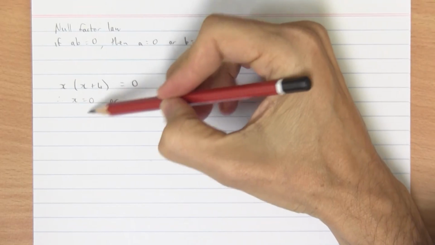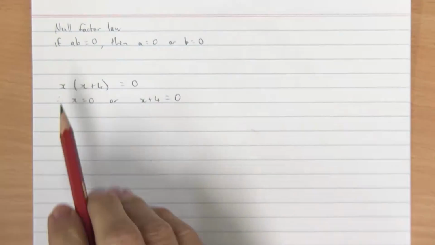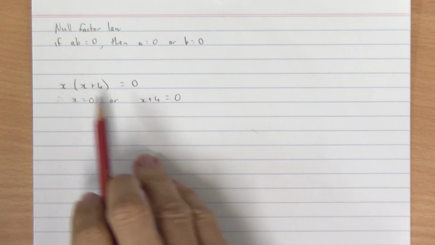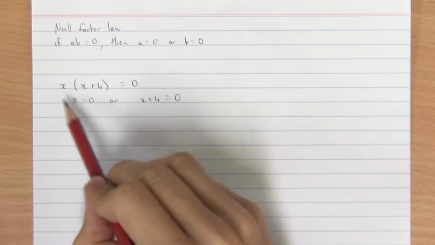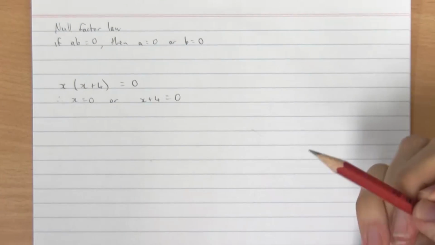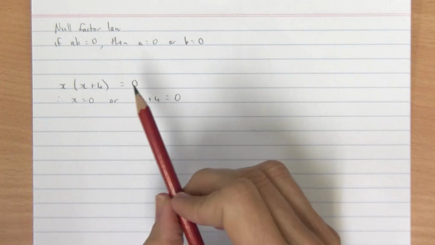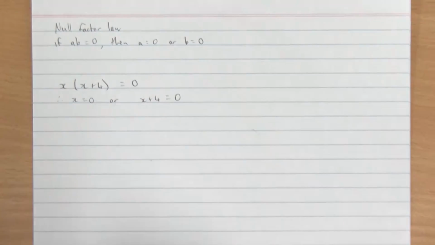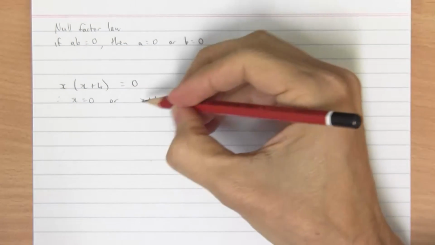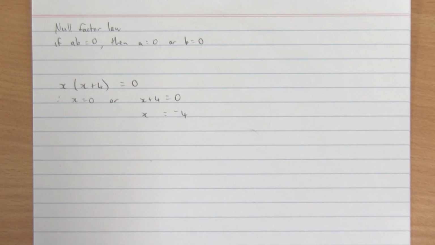So x equals 0 is a solution to this equation. If x is 0, then this is equal to 0. But there's another solution. There's actually two solutions here. And in fact, there's two solutions to most quadratic equations. This is the other solution. This factor equals 0, and if x plus 4 equals 0, then x must be negative 4.